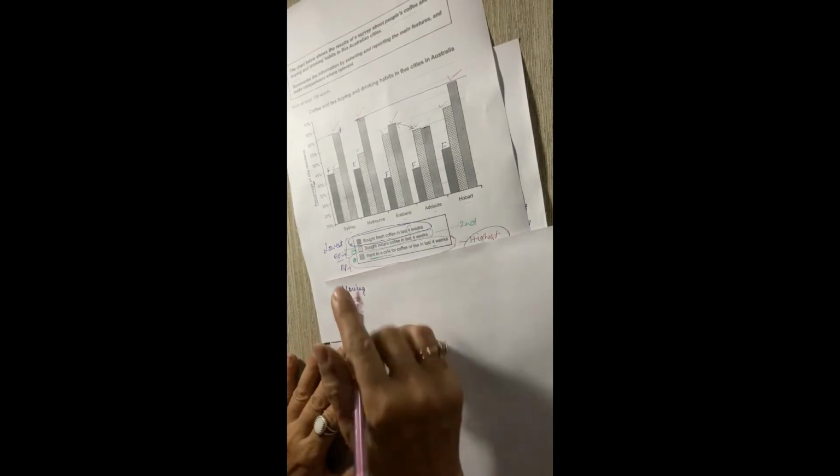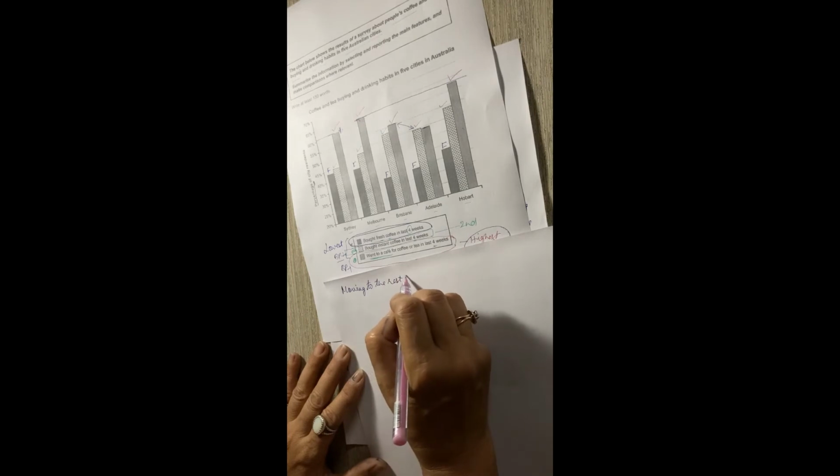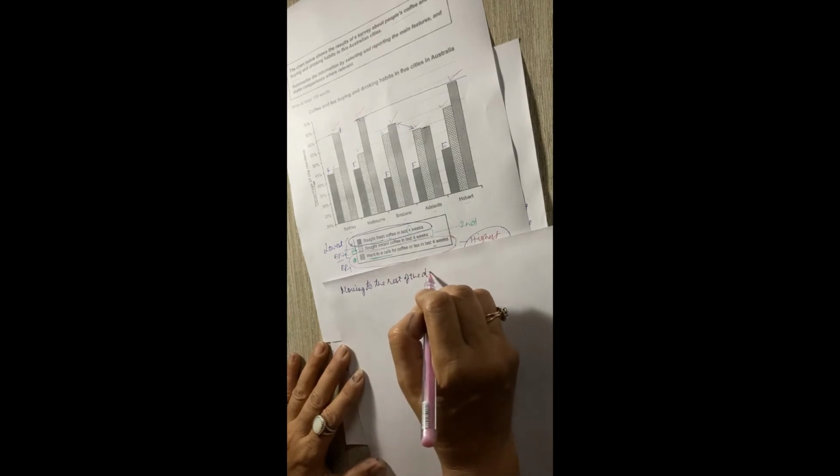Moving to the rest of the data. How will we write this? Moving to the rest of the data. Now here, what do we see?